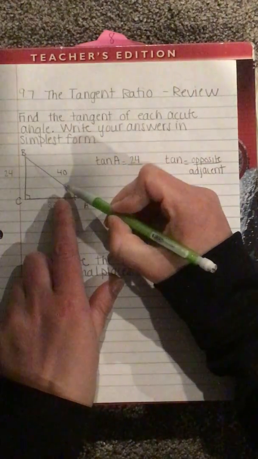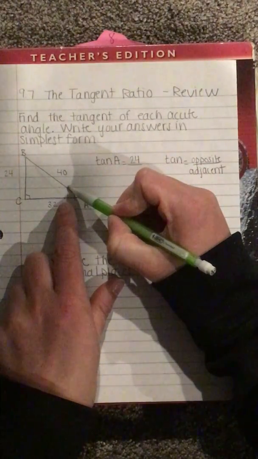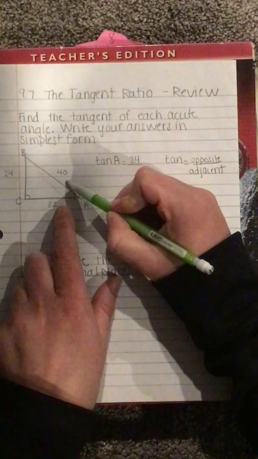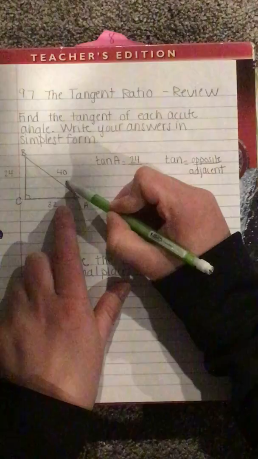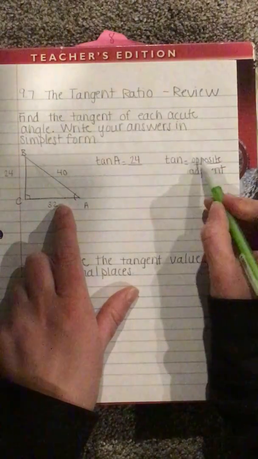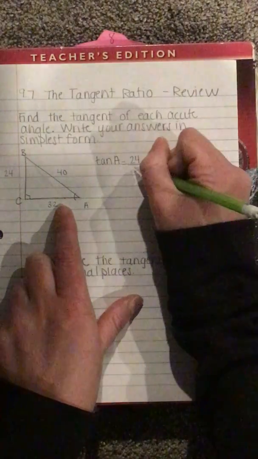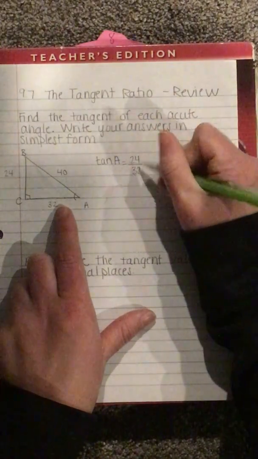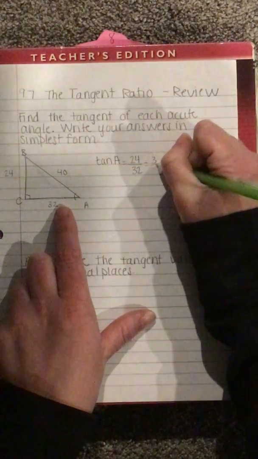Angle A has 2 side lengths that are touching it. One's a leg, one's a hypotenuse. We are not working with the hypotenuse in this lesson. If they wanted the hypotenuse, they would put hypotenuse here. We're using the leg. Let's make sure we're always reducing. I'm going to divide by 8 here to get 3 over 4.